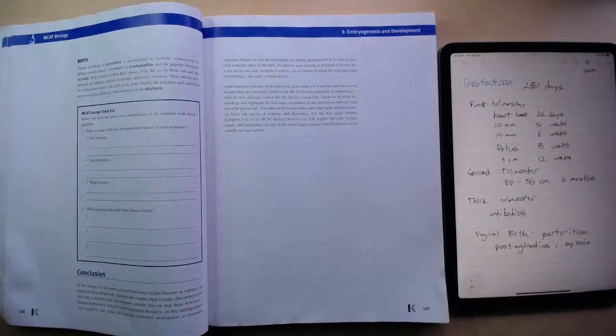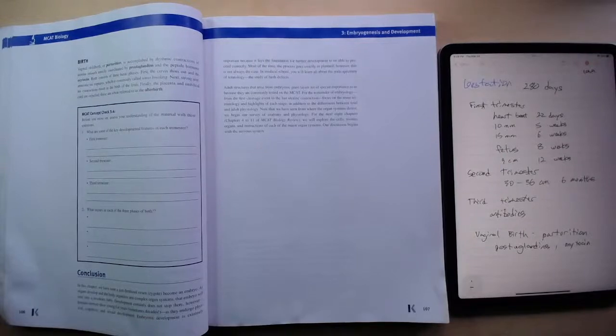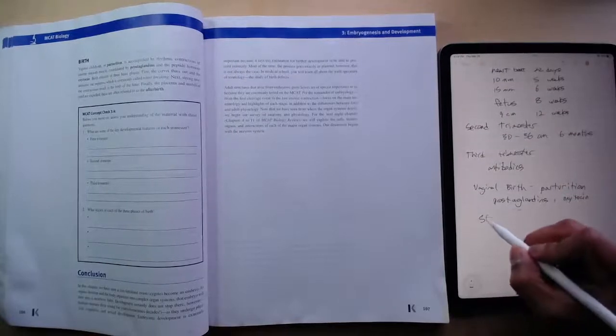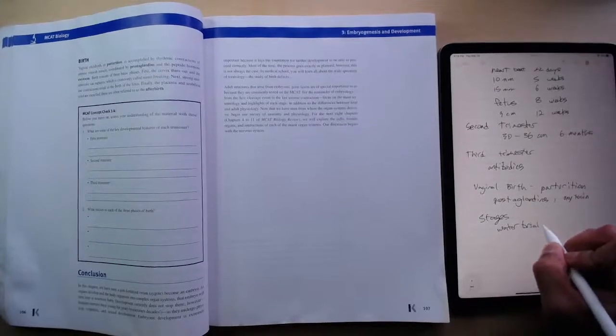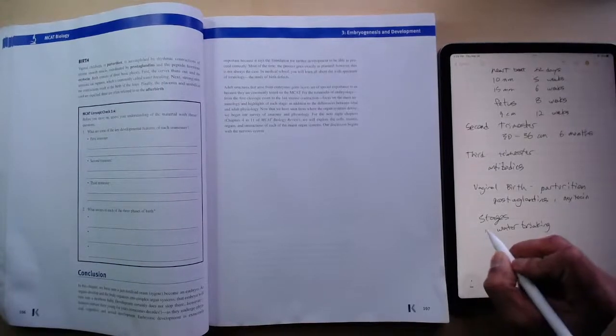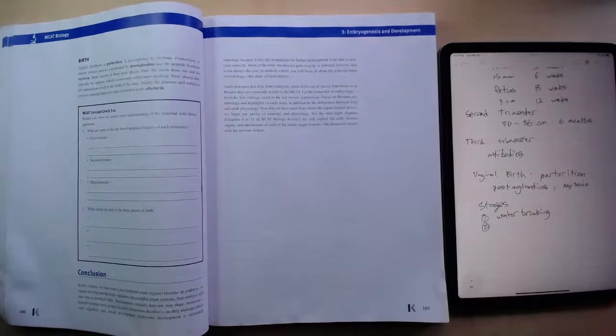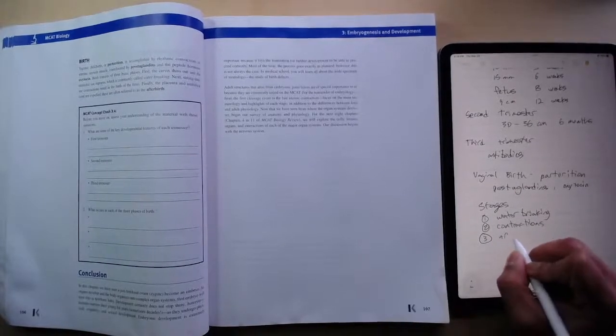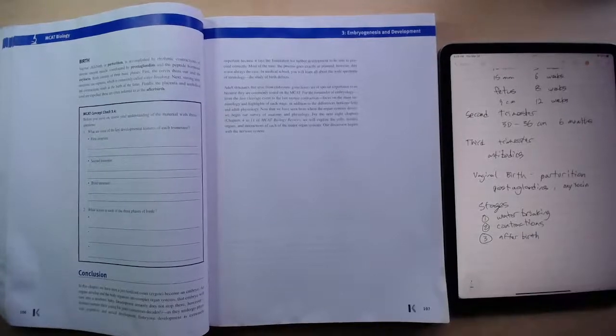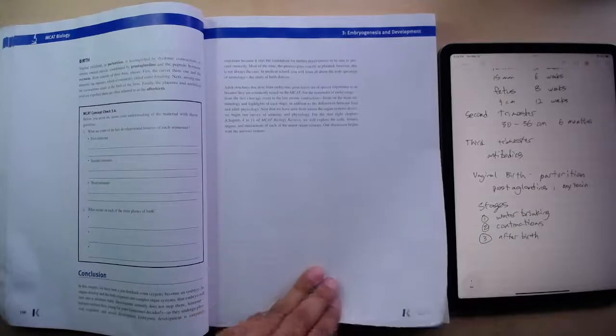And what are the phases of birth? I didn't actually put the stages, but let's write stages down. First, you got the water breaking. Second, you got the contractions. Third, you got the afterbirth, which is the placenta and umbilical cord. All right.